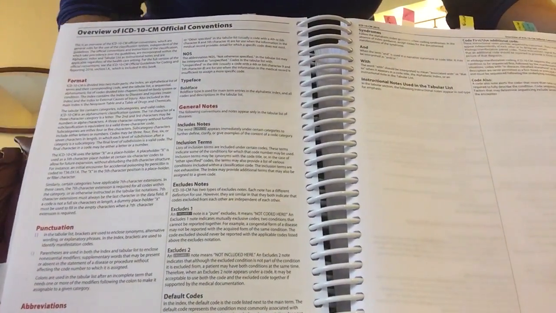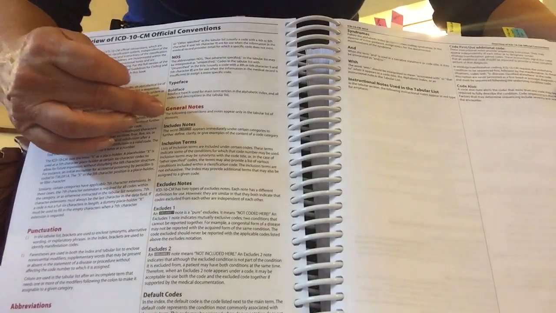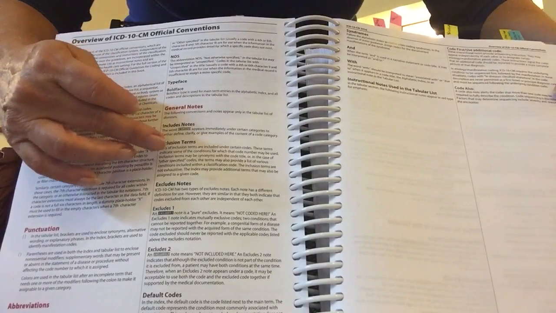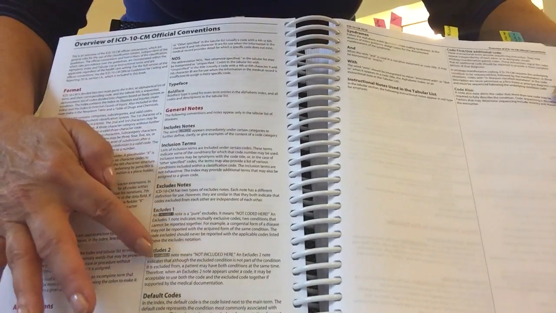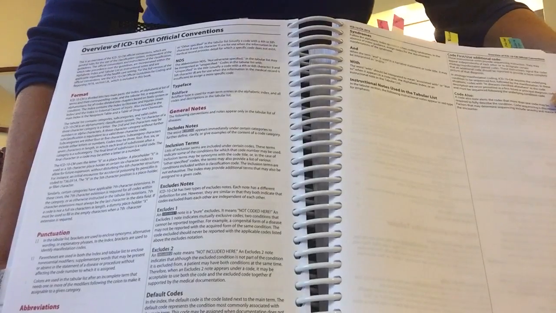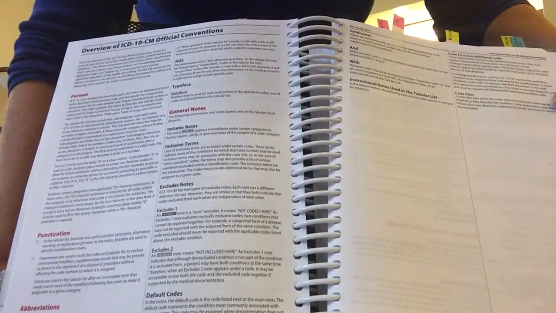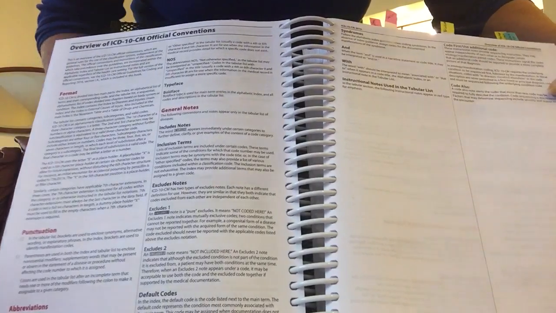We have the bold typeface, the same as ICD-9. We have includes notes, includes terms, excludes notes, excludes 1, and excludes 2. That's a little bit different. Excludes 1 and excludes 2. So you can just take a peek. I do explain that in our presentation this week.